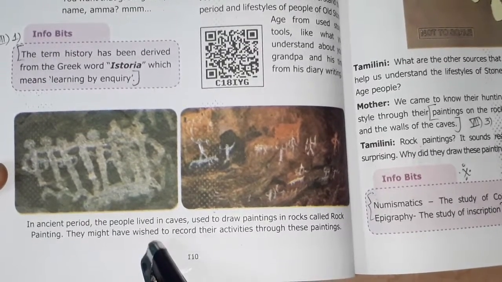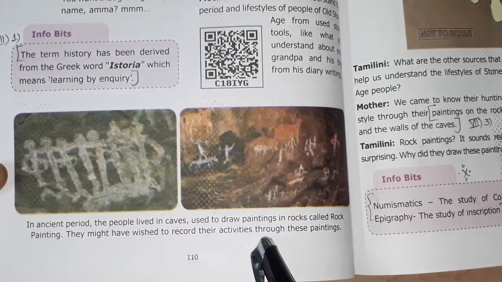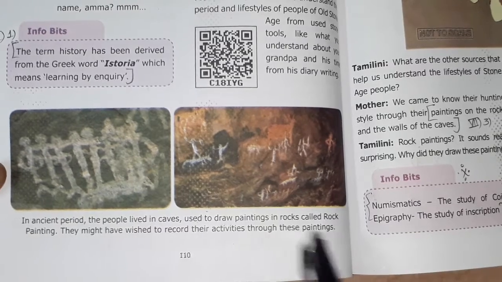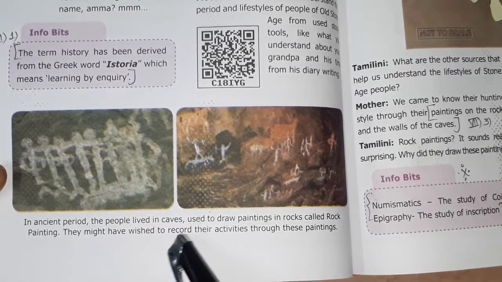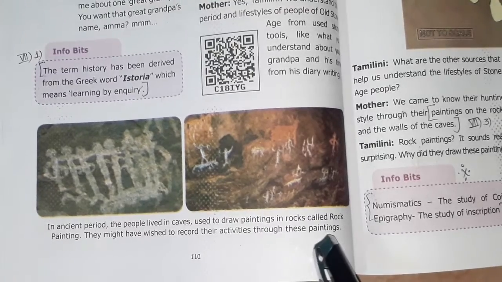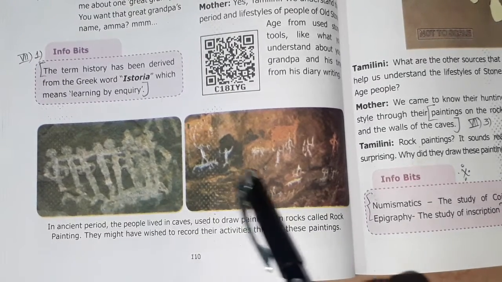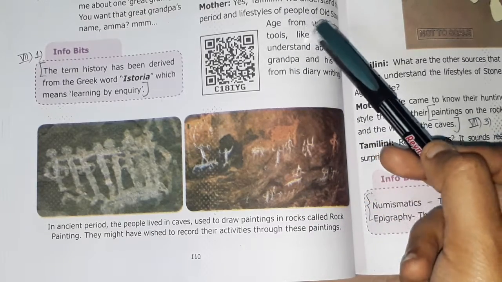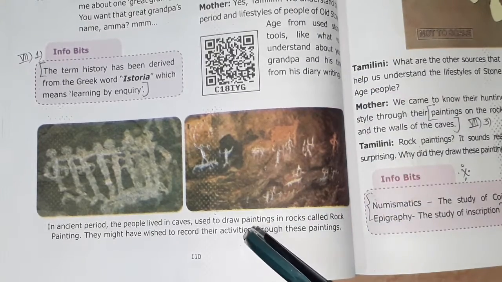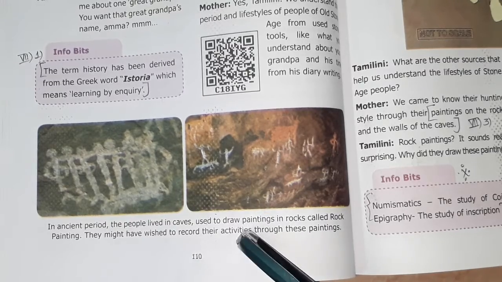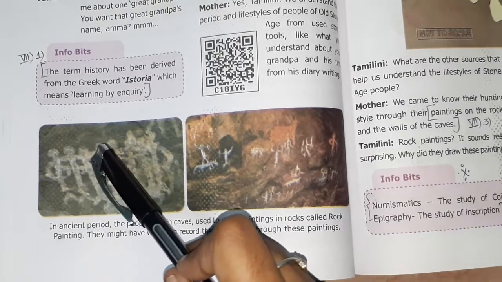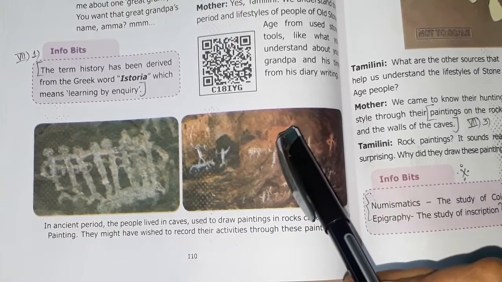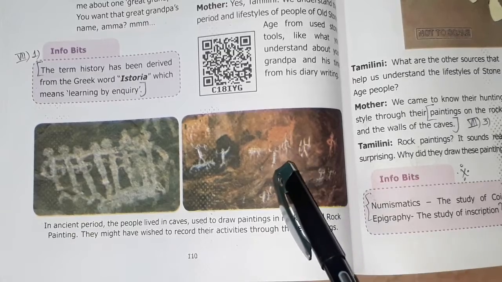They may have wished to record their activities through these paintings. They wanted to record their activities. As her grandpa recorded the lifestyles of people in a diary, likewise the people in the ancient period used to draw paintings on rocks to record the activities they had done. Okay, dears.